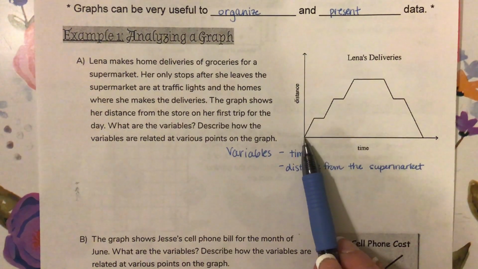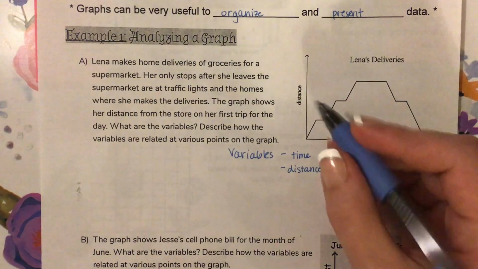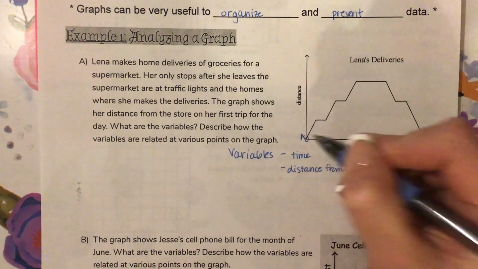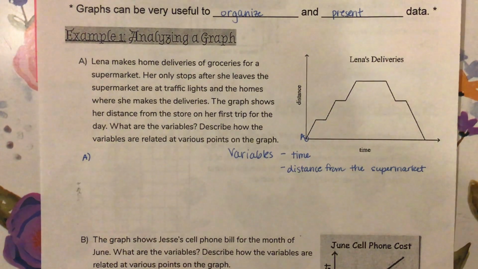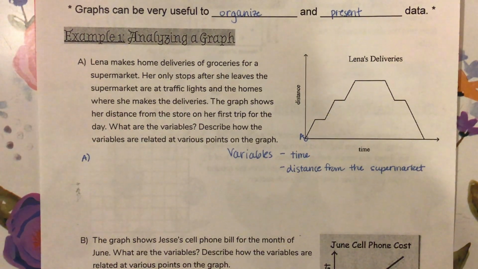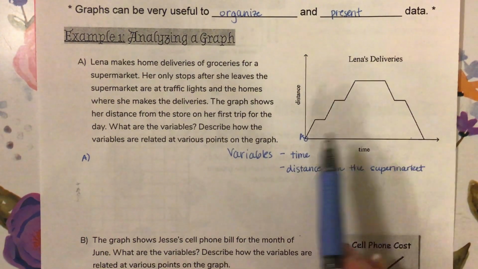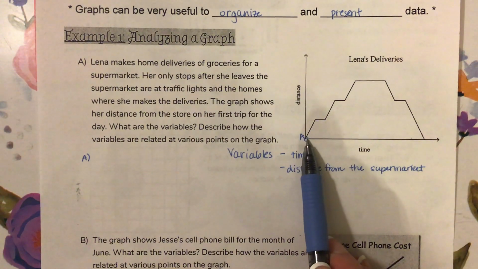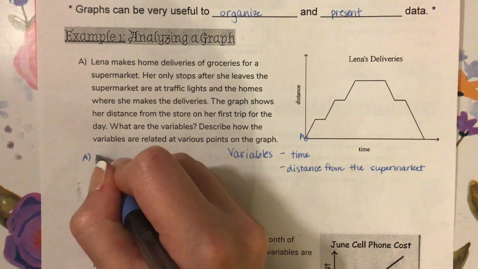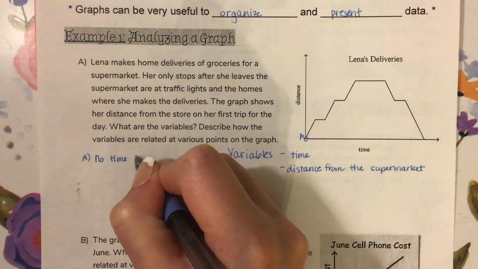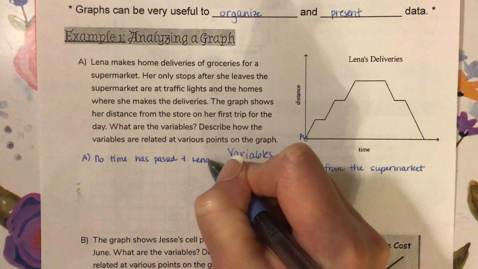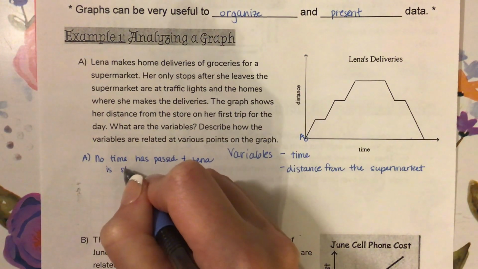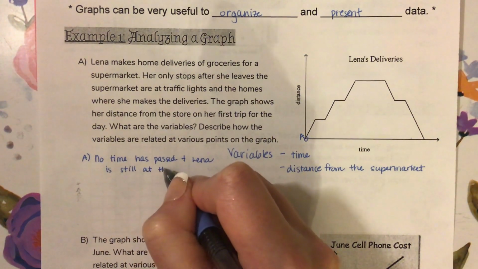So right here at the very beginning of our graph, because we're reading this from left to right, at this very first point, I'm going to label it point A just so we know what exactly I'm talking about. At point A, no time has passed and she has not left the store. Notice time has not progressed at all and the distance is at 0, so she has not left the store. So at A, no time has passed and Lena is still at the store.